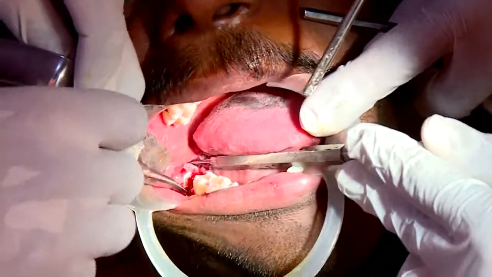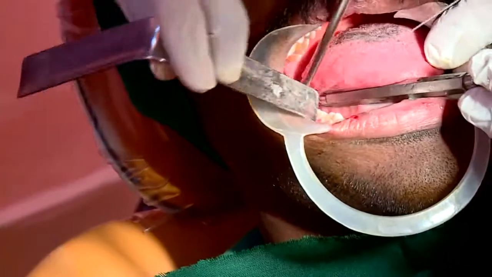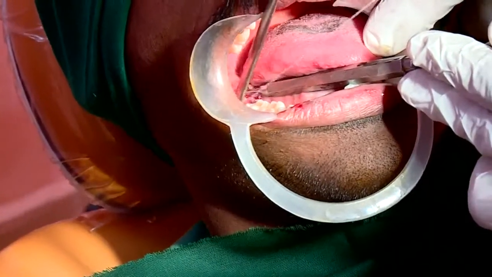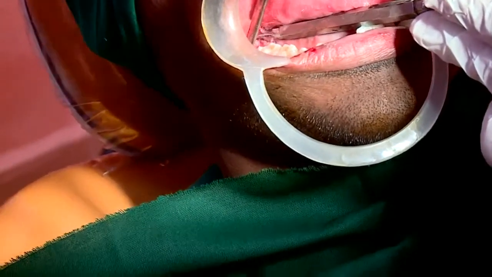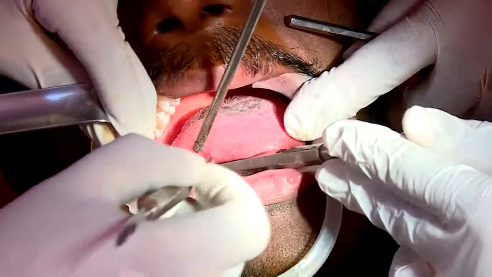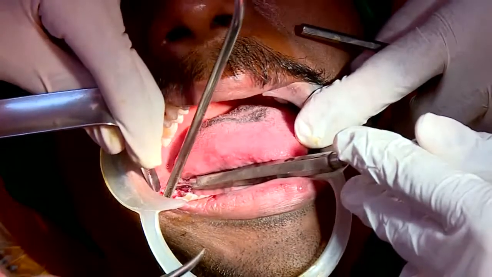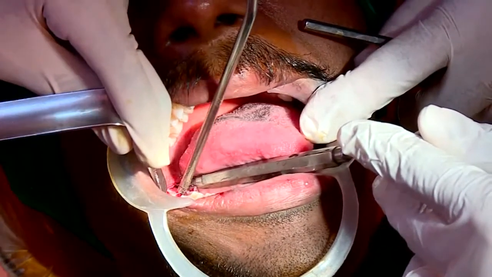Sometimes it happens that the mesial bone is very hard. The mesial bone that is covering the lower part of the crown may still be holding the tooth intact. So it is important to try to get to the mesial part of the bone that is holding the tooth.